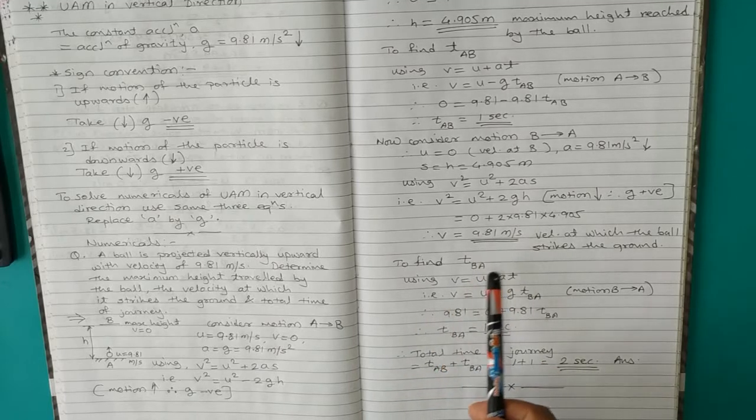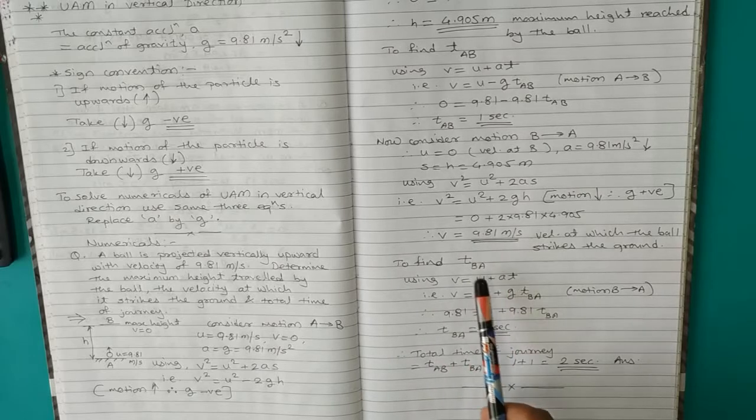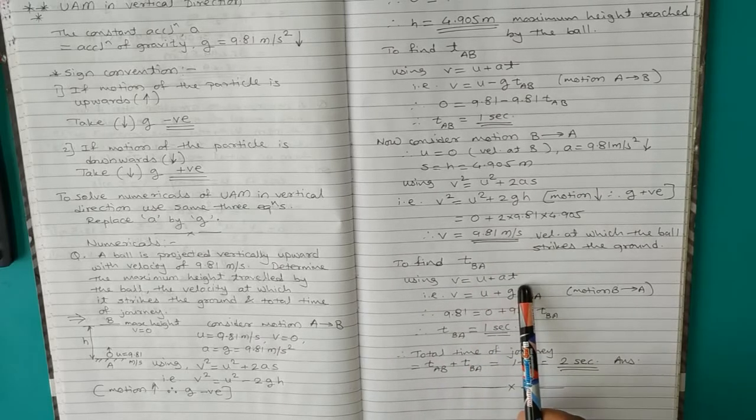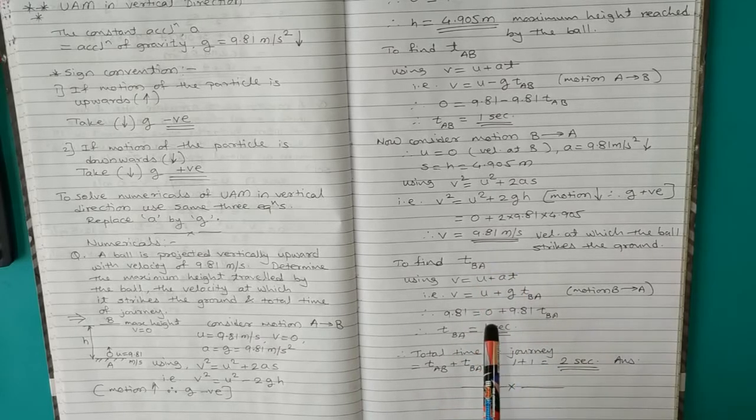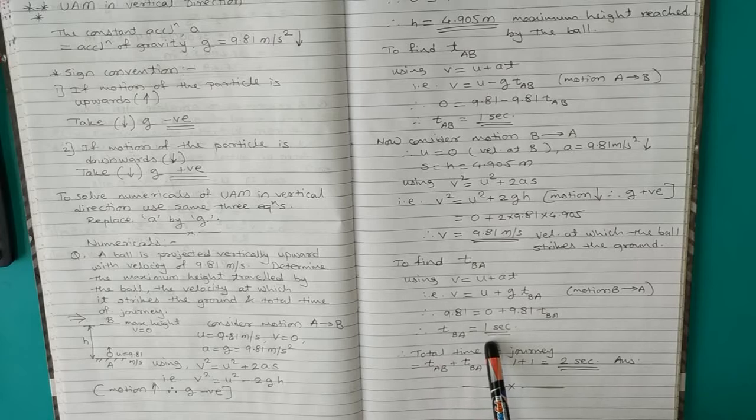Using this velocity now, further, if I use the equation v equals u plus at, I can calculate the time of travel for the ball to reach the ground from the maximum height point, of course. So using that equation, the time of travel from B to A comes out again 1 second.